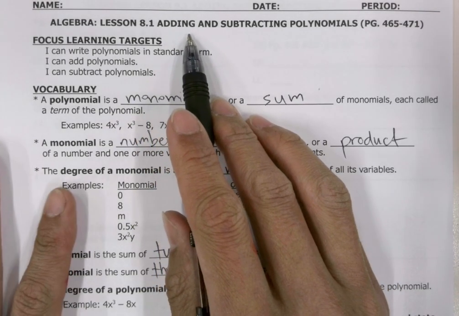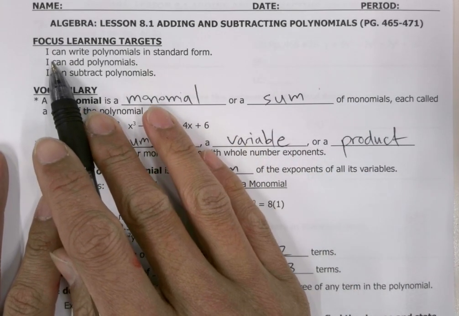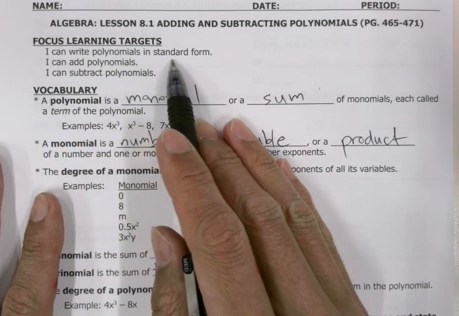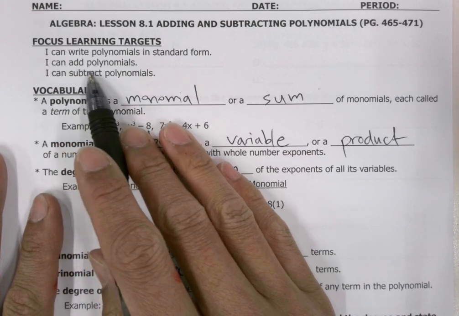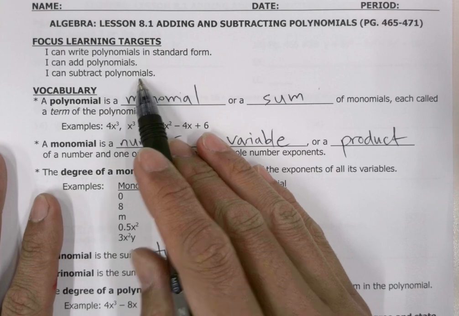Lesson 8.1, adding and subtracting polynomials. Focused learning targets. I can write polynomials in standard form. I can add polynomials, and I can subtract polynomials.